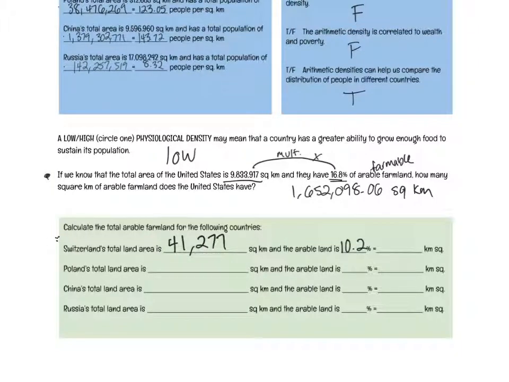What's our first number that we got for the answer for Switzerland? 4,210.25. Poland's total land area was 312,685, and their percent of arable land, 36.2.